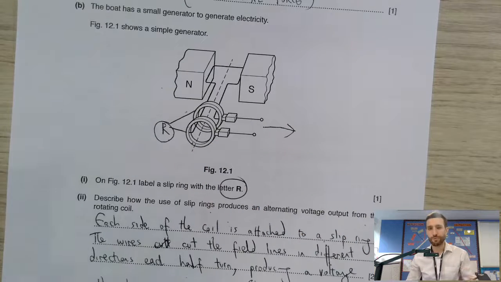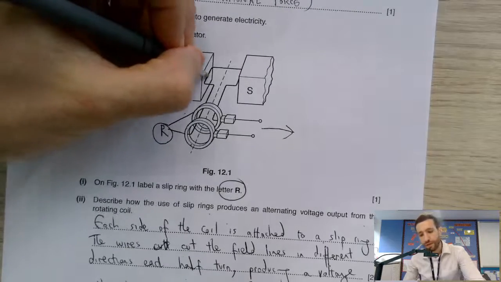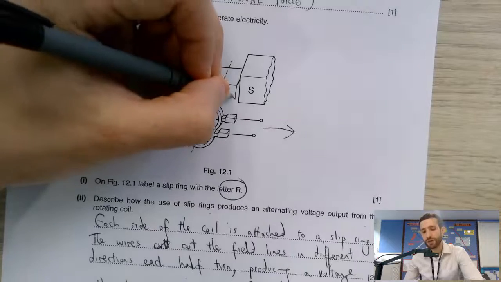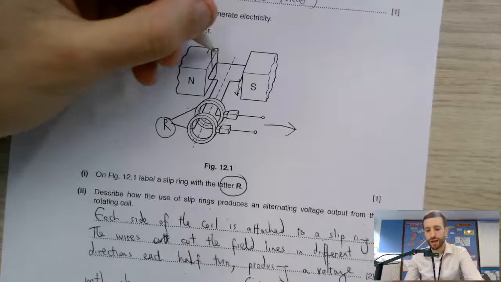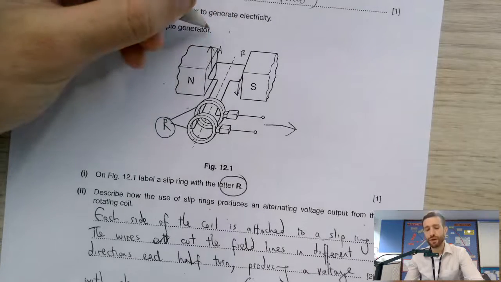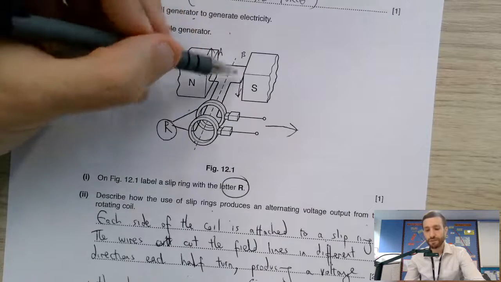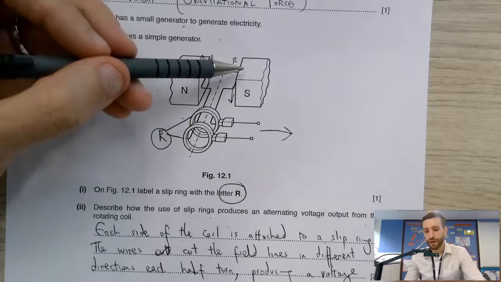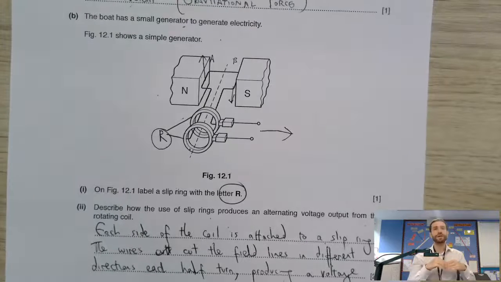Okay, let's think about why it produces an alternating voltage. When I'm rotating, let's imagine we're doing a clockwise rotation. This side is moving up, and this side is moving down. However, when they get to the other side, those directions are going to reverse. We would have side A and side B. Side A is moving up, and then it'll be moving down, up, down, as it moves round in this rotation. Side B starts off moving down, and then it's moving up, then down, then up. Now we saw before that when we're generating an EMF, the direction of the current really depends on the direction I cut. So every half turn, we're cutting in a different direction, and therefore changing the direction of the EMF.